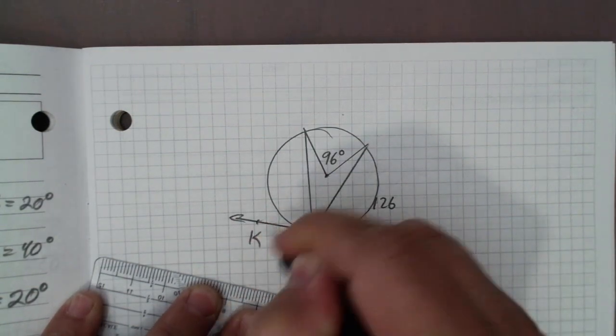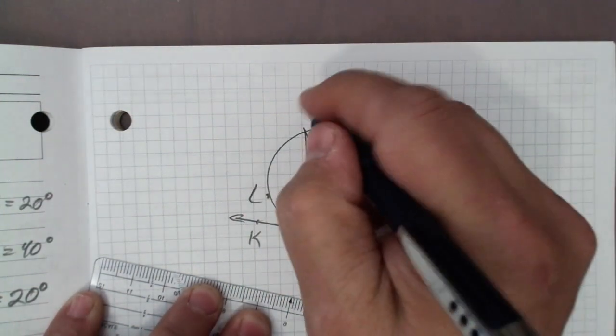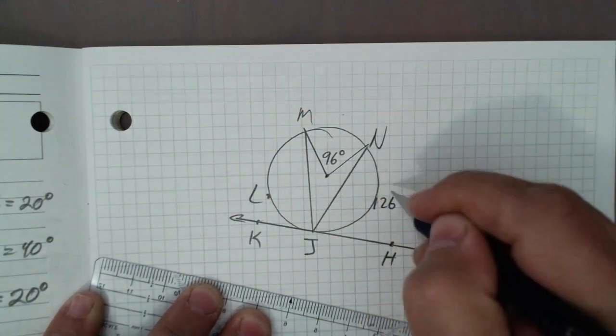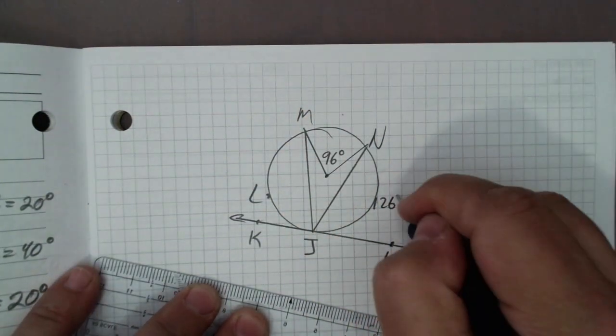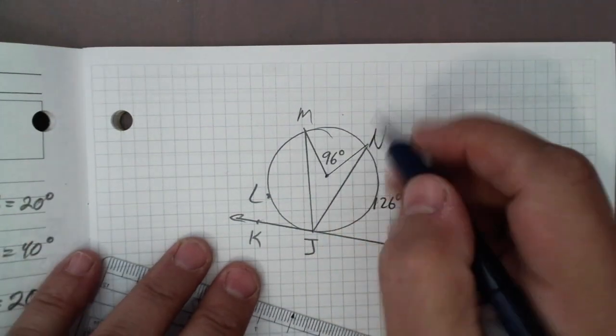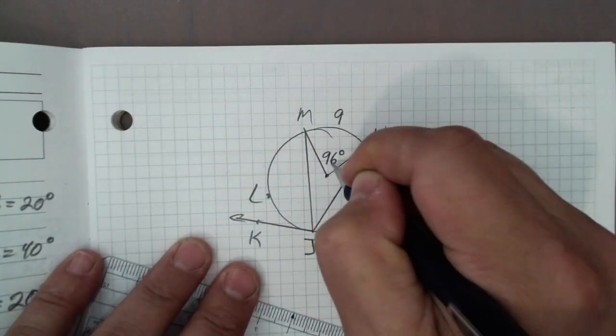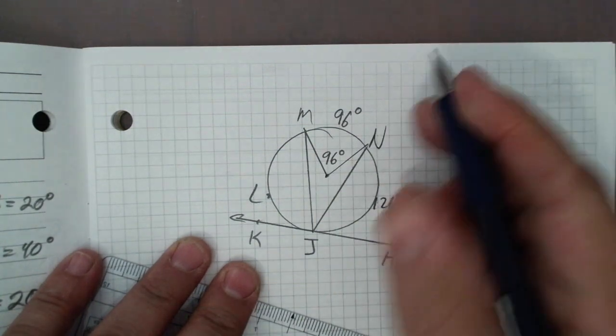We'll put point K over here, and we'll put L here, M and N, and they say this is 126 degrees. Well, the arc MN is the same as the central angle, 96 degrees.